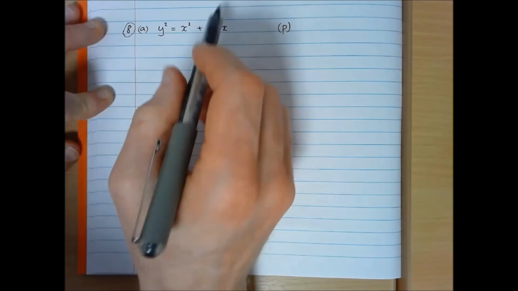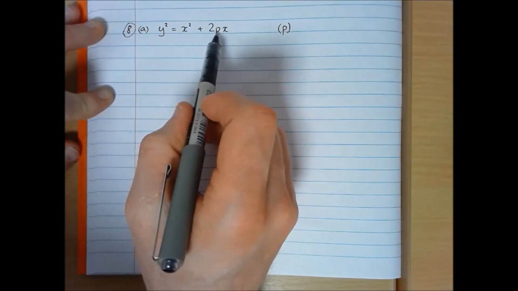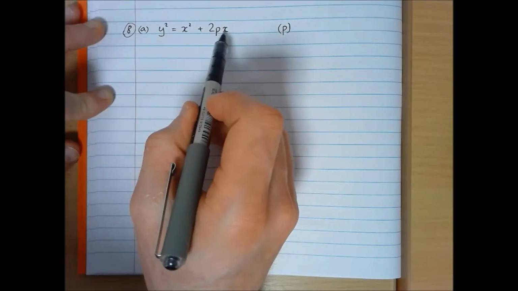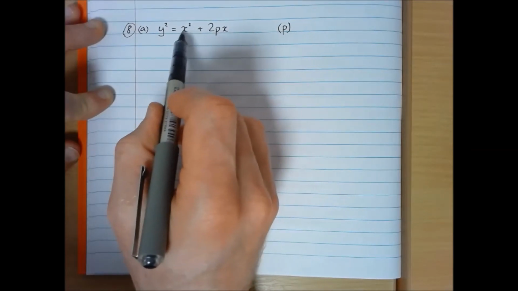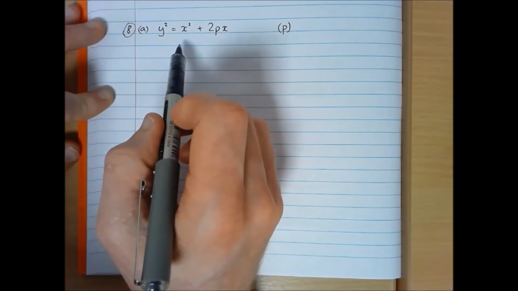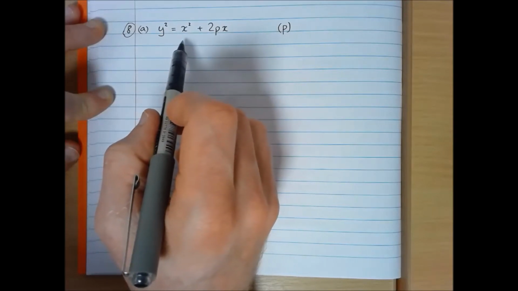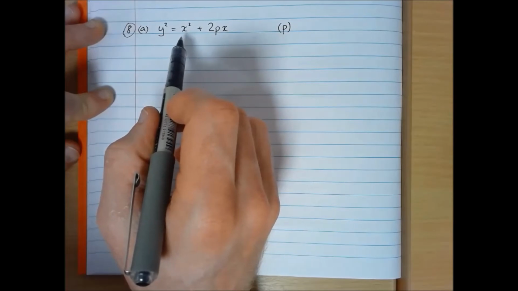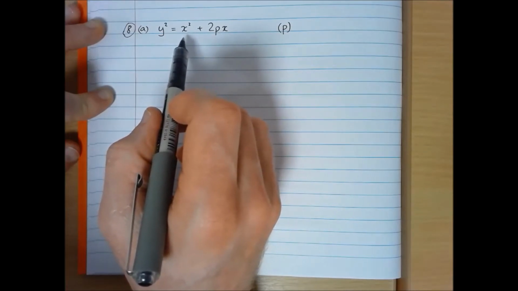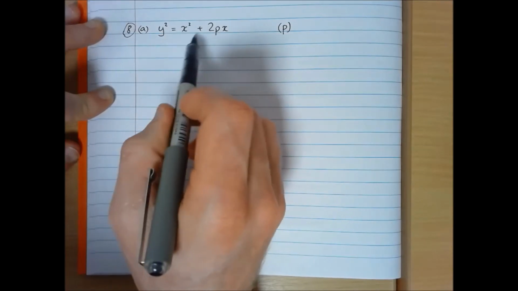Now, if you look at p, what's happened to it to start with? Well, it has been multiplied by 2 and multiplied by x. Then that expression 2px has been added to the x squared. Now, when we rearrange equations and rearrange formulae, we deal with whatever happened last. We deal with that first. Whatever happened last, we deal with first. So the last thing that happened there was the addition of x squared.